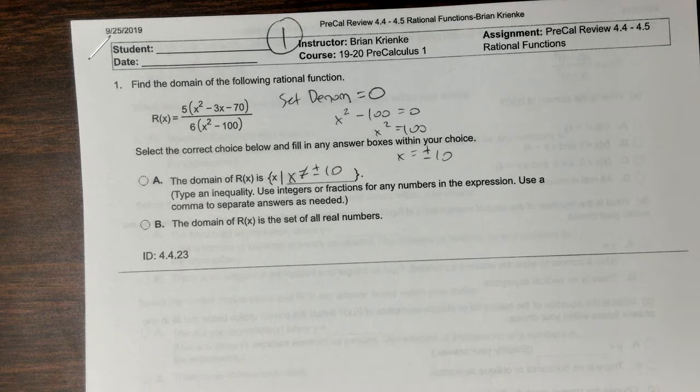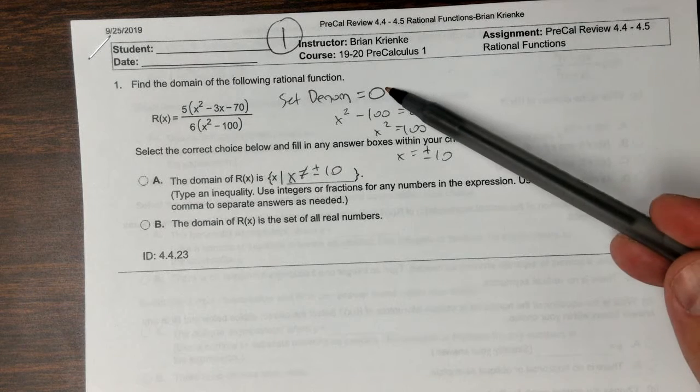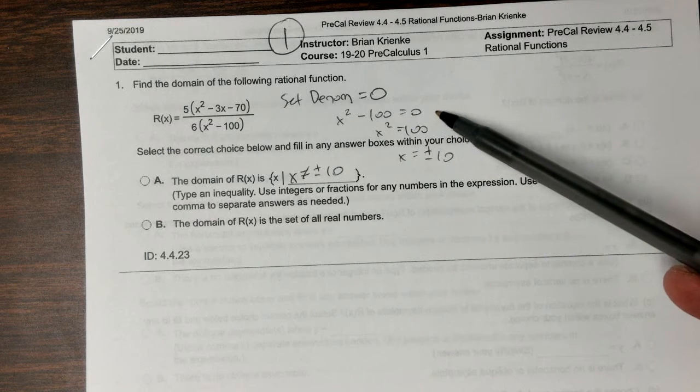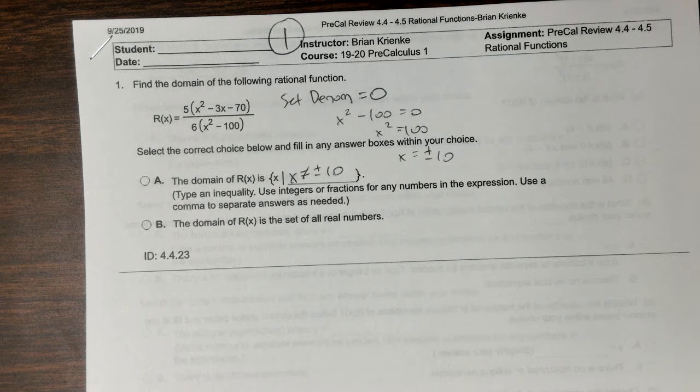Okay, so there's number 1. Again, all you do is you set your denominator equal to 0. You don't have to set the 6 part. You just do x squared minus 100 is 0, x squared is 100, and so you get plus and minus 10.